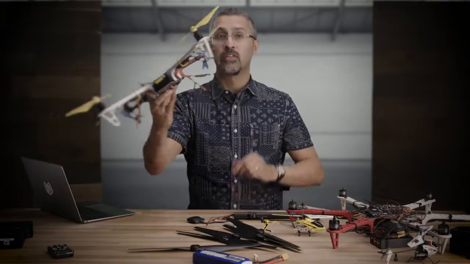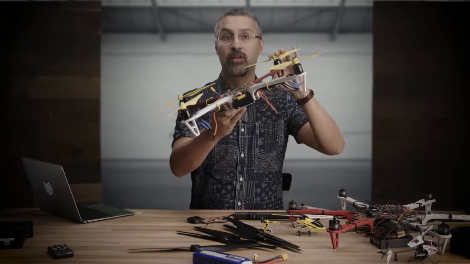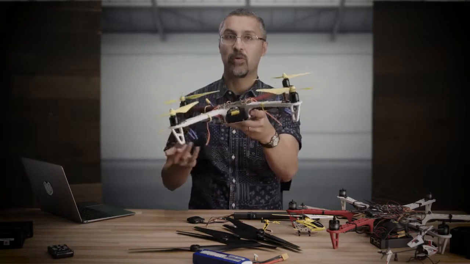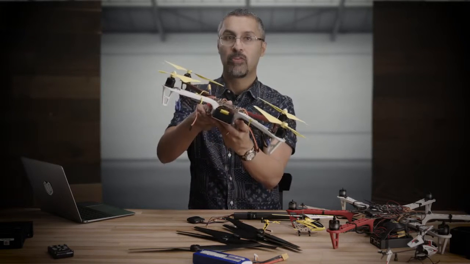If you want the vehicle to slow down, then you slow down the propellers that had more thrust, and you increase the amount of thrust on the opposite motors. Now it's like an opposing lever that's being pushed up. The vehicle will start to pitch backwards and will start to decelerate.